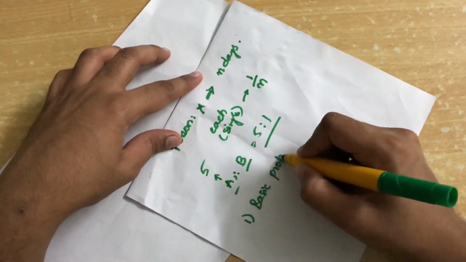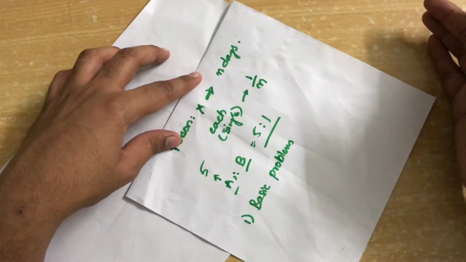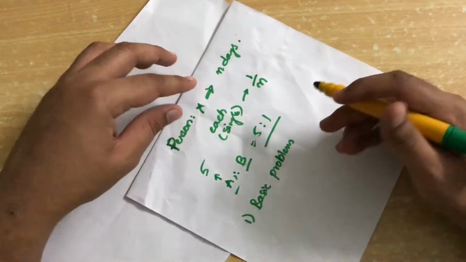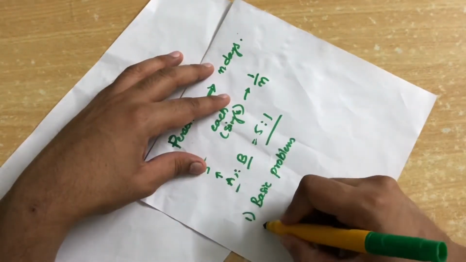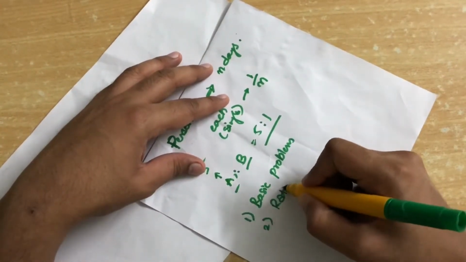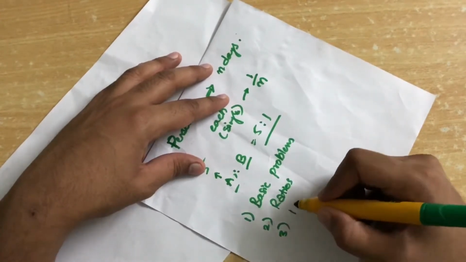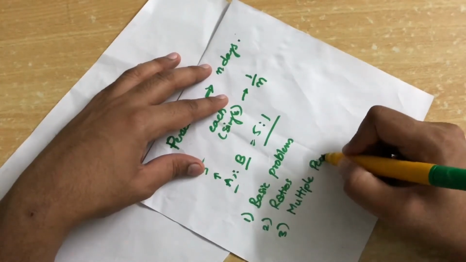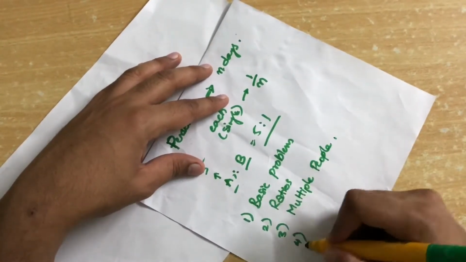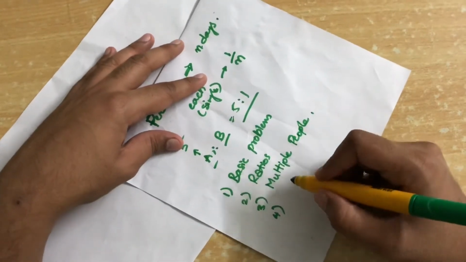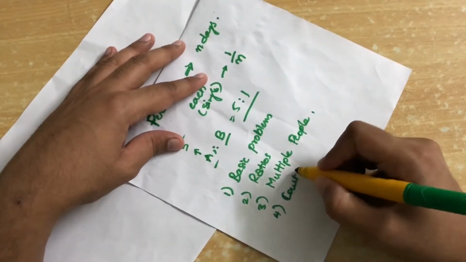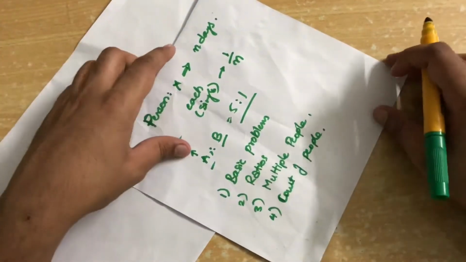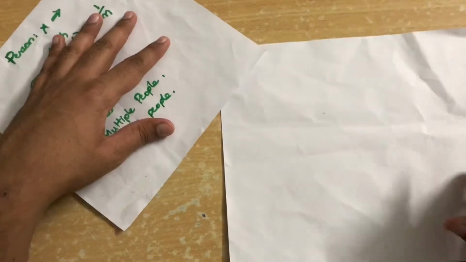So the things that usually are tested in time and work problems are your basic problems. These are very basic problems which have simple things like, I'll just put them through, you will understand. The next one involves ratios, and the scenario where they give you multiple people, and then the scenario where they give you the count of people. Okay, I'll try to solve a couple of these.